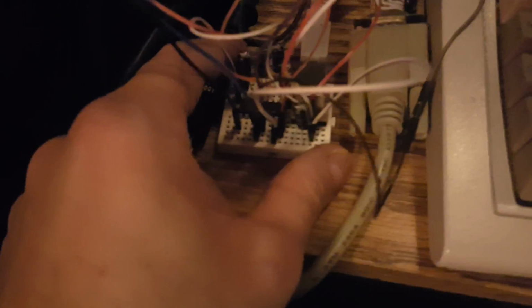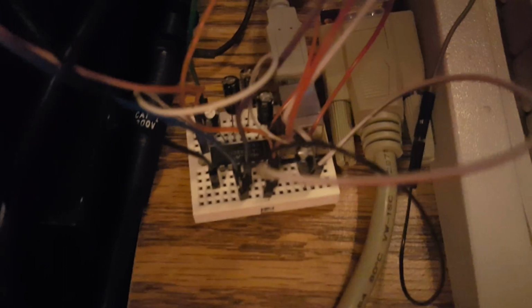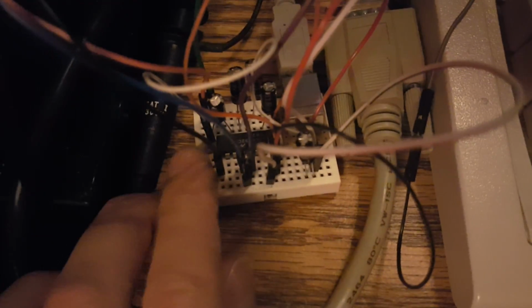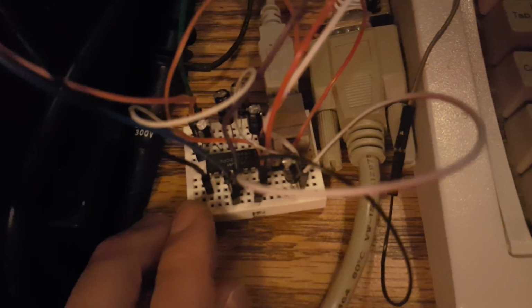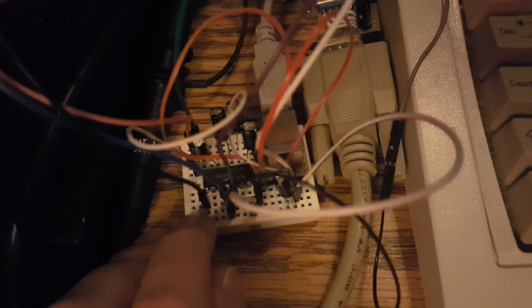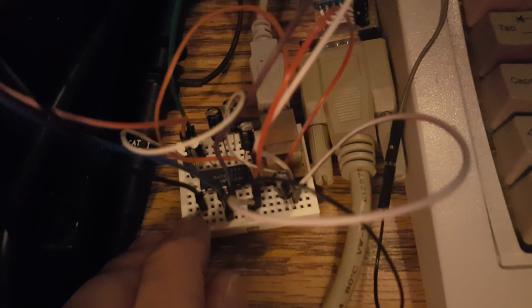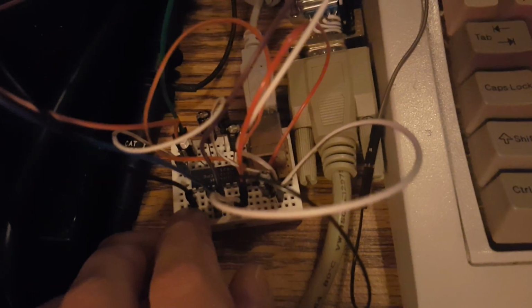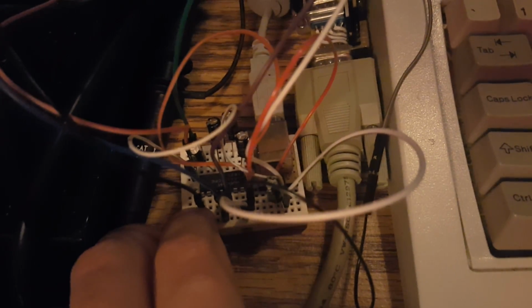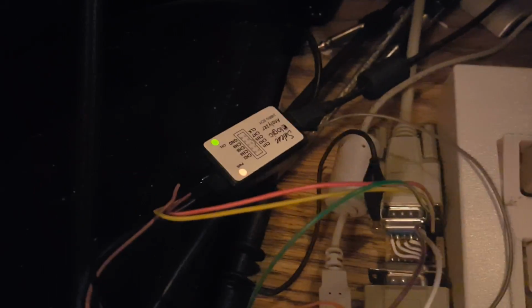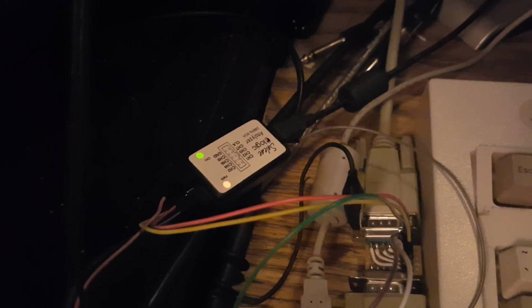But this little circuit that I put together, as I just mentioned, converts the RS-232 lows and highs, that huge negative 12, positive 12, to a 0 volt low, 5 volt high, which is something that this logic analyzer is happy to receive.